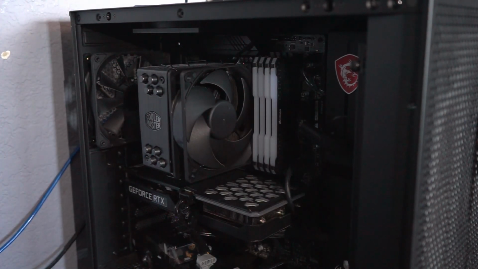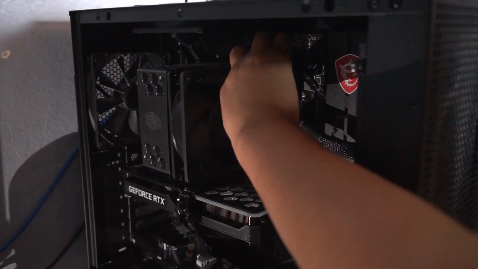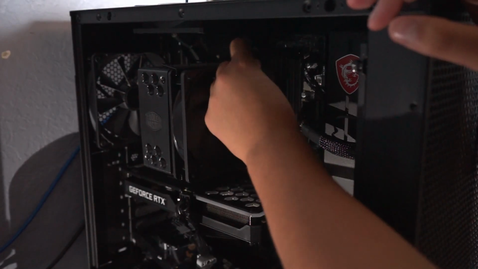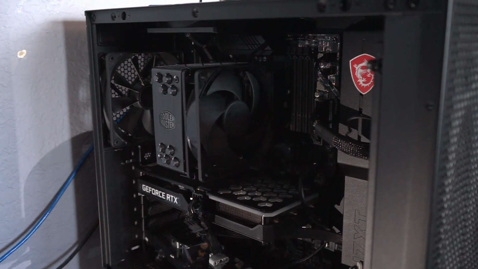Switching the back is off. And now, we're going to remove the RAM. Now, always remember when you're installing sticks of RAM, it depends on your motherboard. In my case, the second and fourth slot. This will give you the fastest speeds.